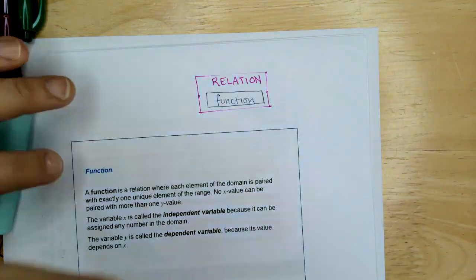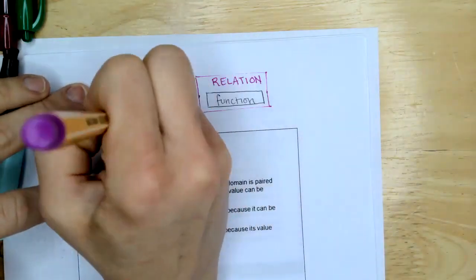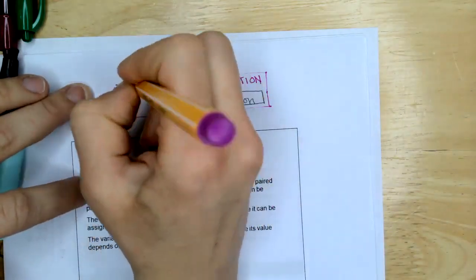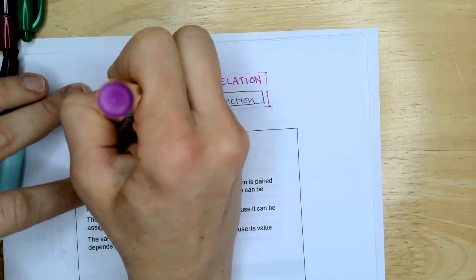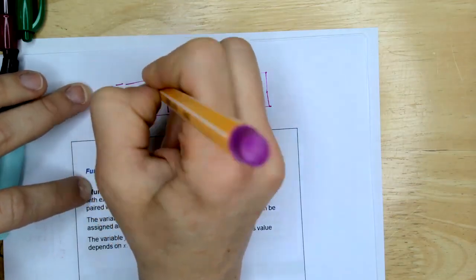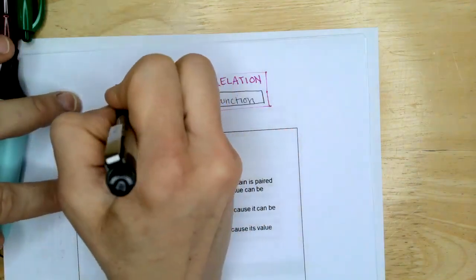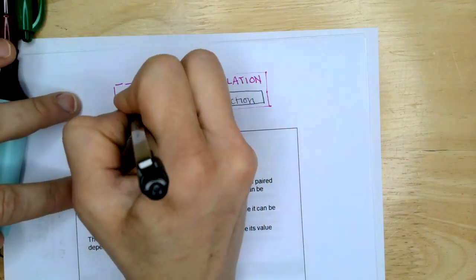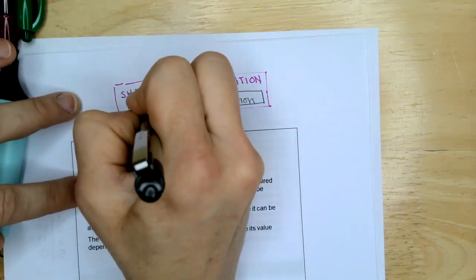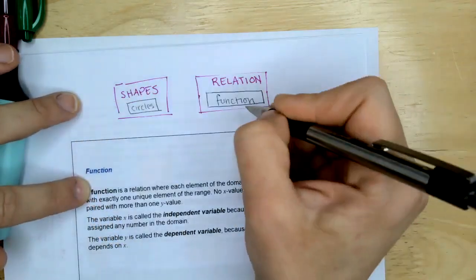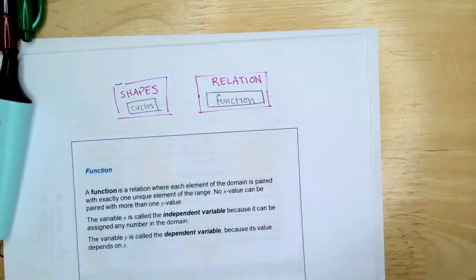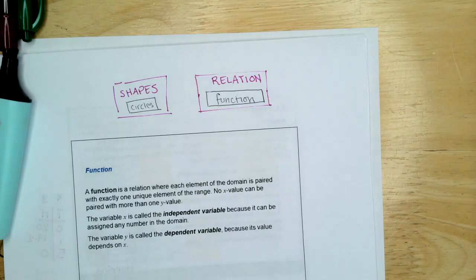Right? So we have shapes, and then within shapes, we have circles. All circles are shapes, all shapes are not circles. All functions are relations, not all relations are functions. Good? Okay. A function is a relation in which each element of the domain is paired with only one unique element of the range. No, this is important, okay?